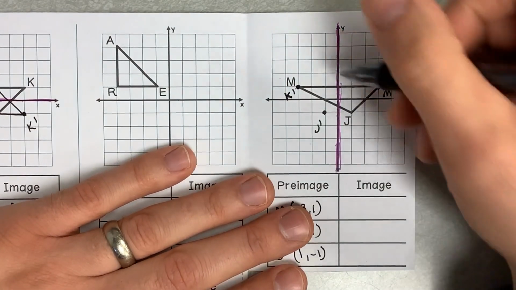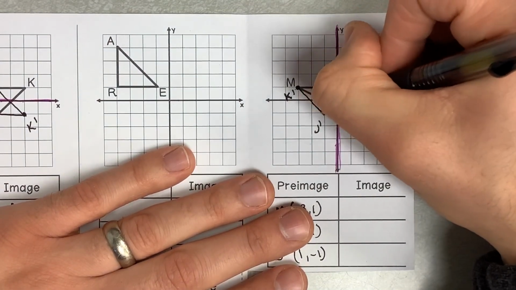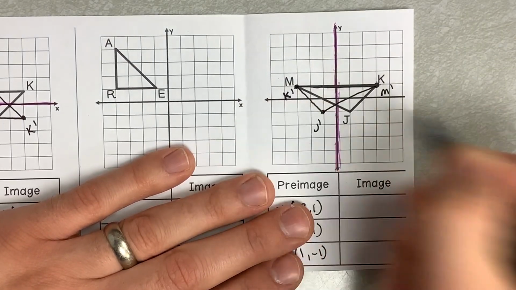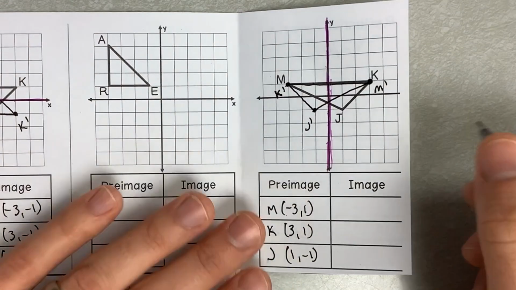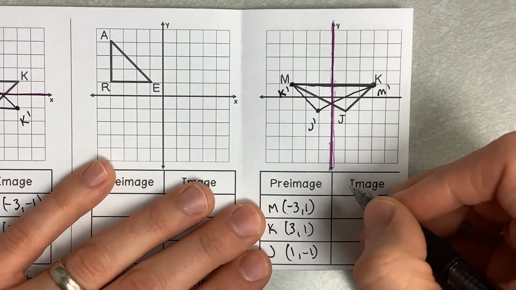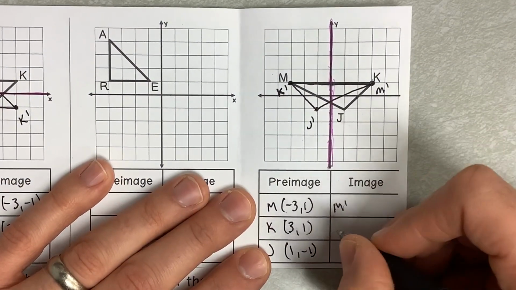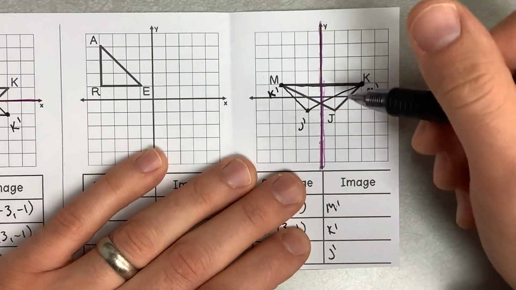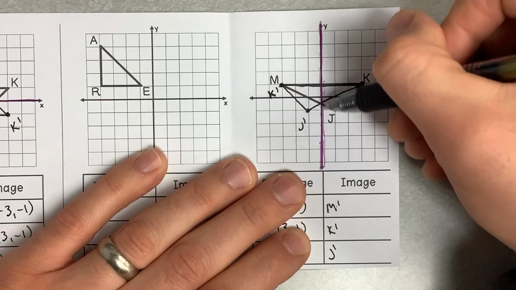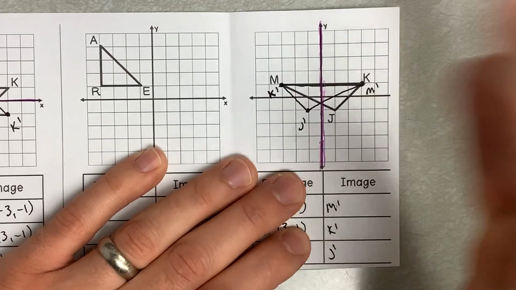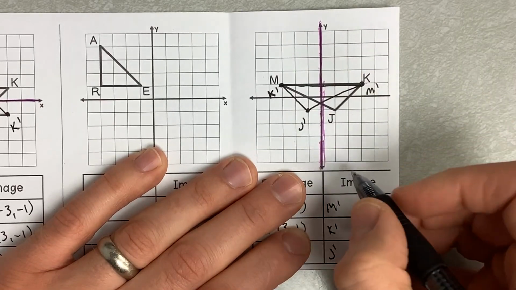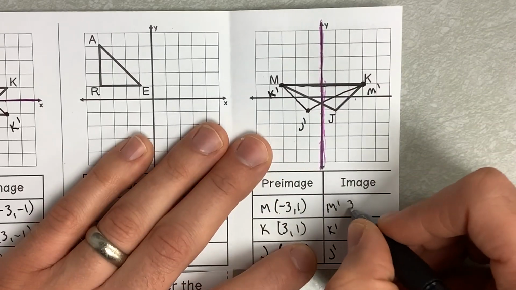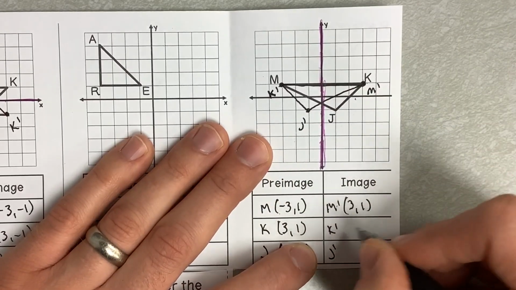So there we go. Now, let me connect these dots. Boop. Boop. Boop. Now, it's hard to see. Let me get my image points before I talk too much more. But just know that when you have the line of reflection going through your image, the triangle, quadrilateral, whatever, it is gonna be a little weird, okay? It is gonna be a little strange, but that's okay.